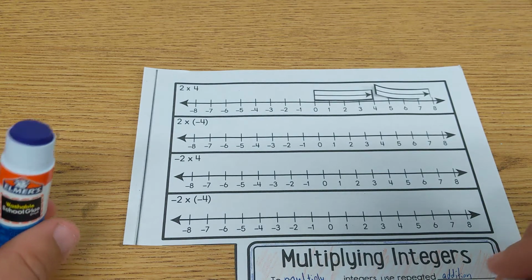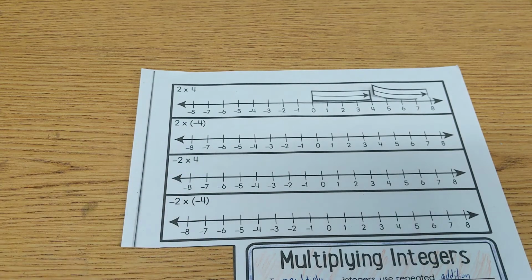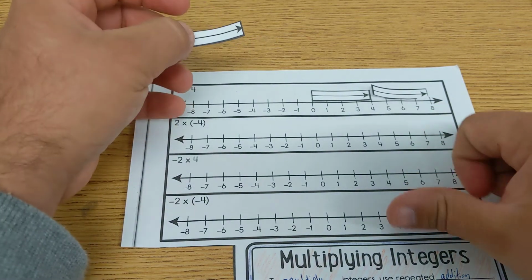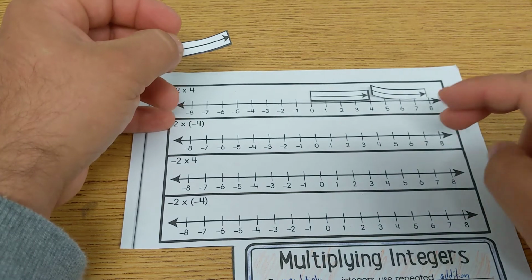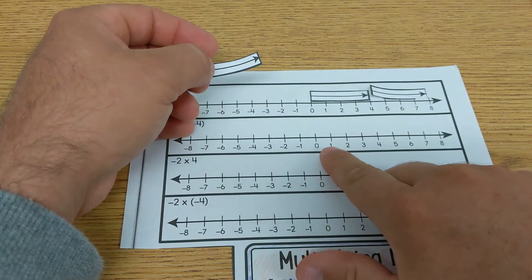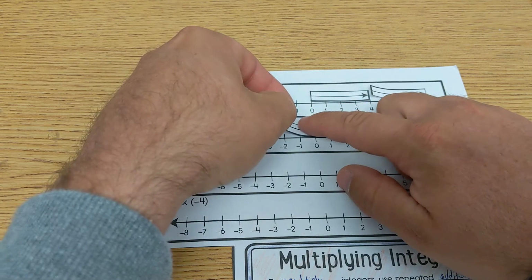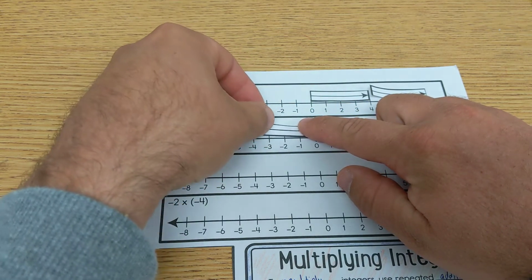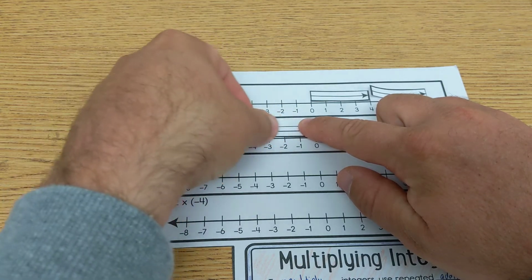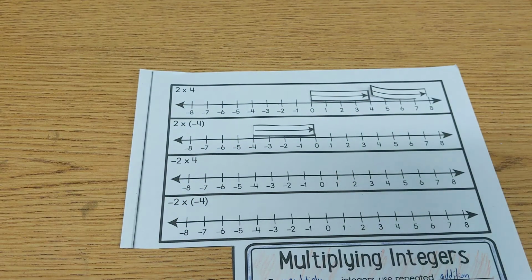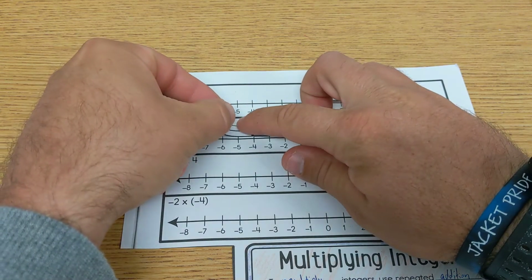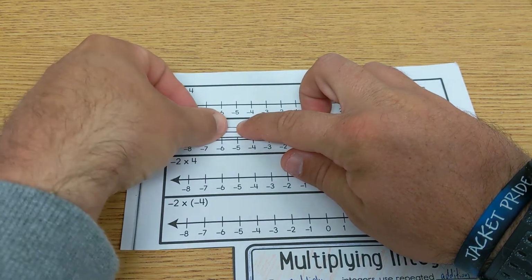All right, now let's do another one. Let's do 2 times negative 4. Now, these are going to look a little different. Okay, so I have 2 negative 4s, so I've got to be over here on the left side of my 0. I'm going to place them just like this. So there's my first negative 4, and I'm going to multiply it by another negative 4. And here's my other negative 4.